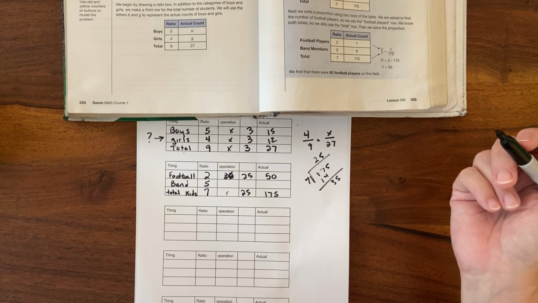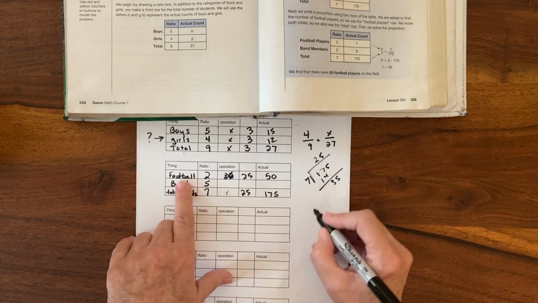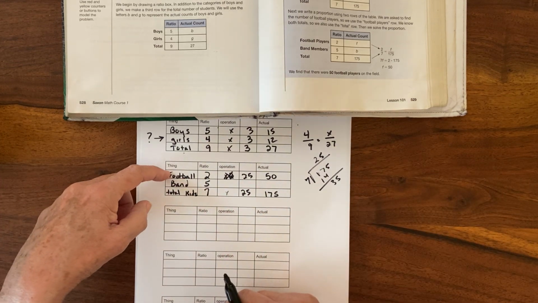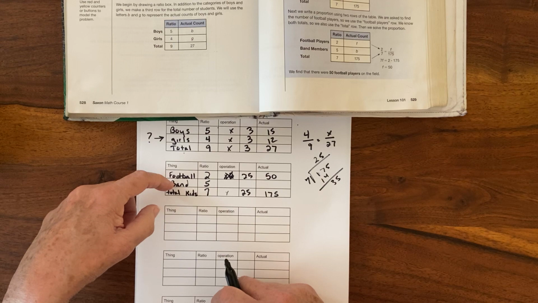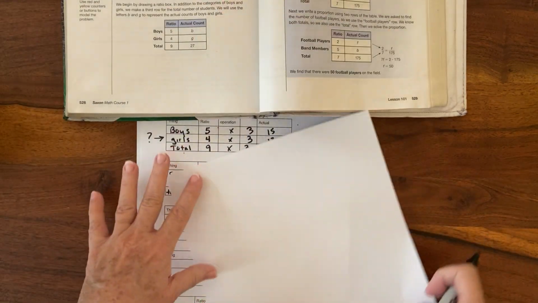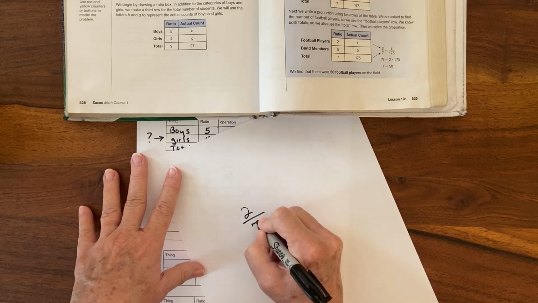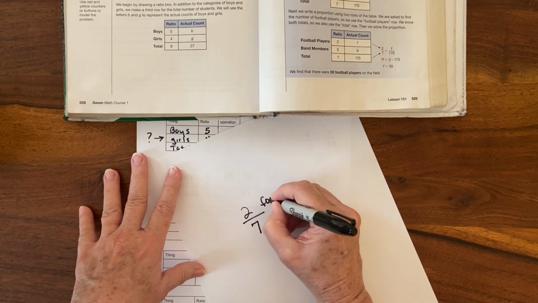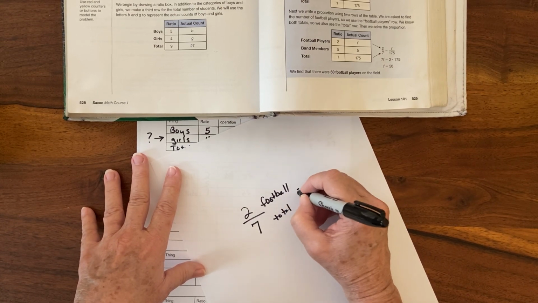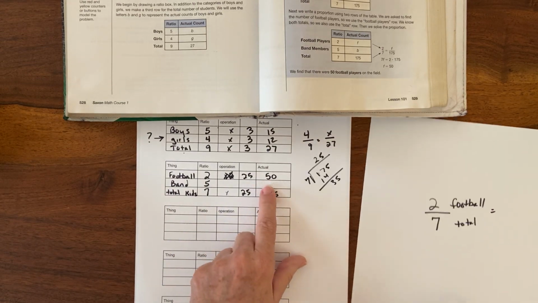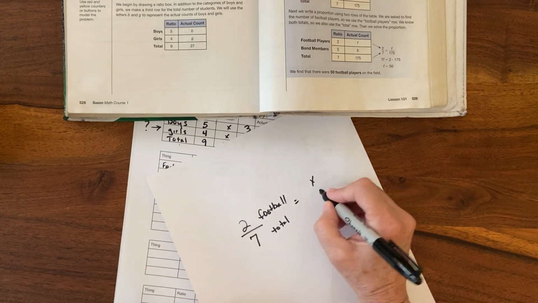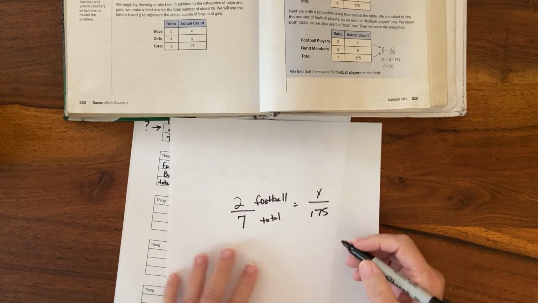That's easy, isn't it? I can also say, now I can just ignore the band members. I don't need that right now. All they're asking me is about football players. I only needed the band members to get the total. So I can say 2/7. So this is football over total equals, and I just pretend like I didn't know that, so that would be my x over 175, right?